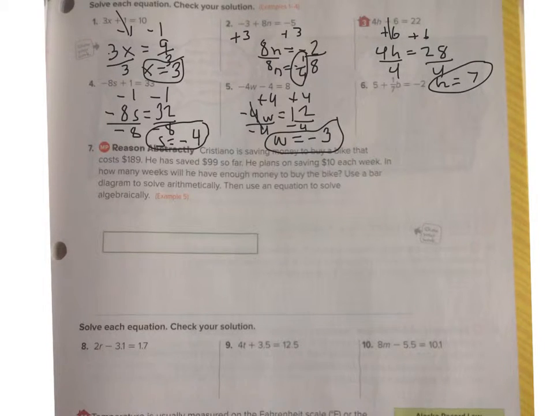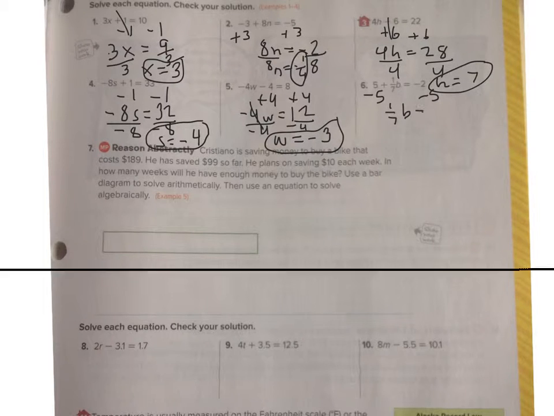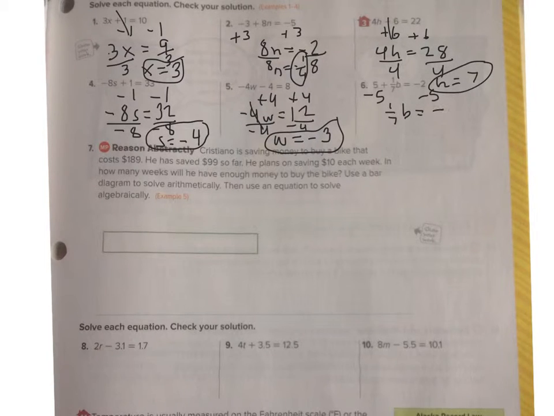So for number 6, in order to get b alone, I need to get rid of the constant on both sides, so I'm going to subtract 5. And then I know that 1/7 b is equal to negative 7. Then I need to divide both sides by 1/7.